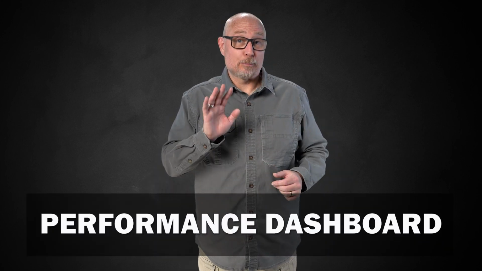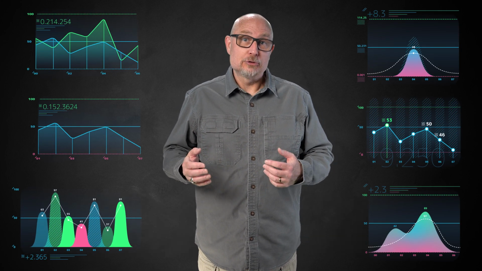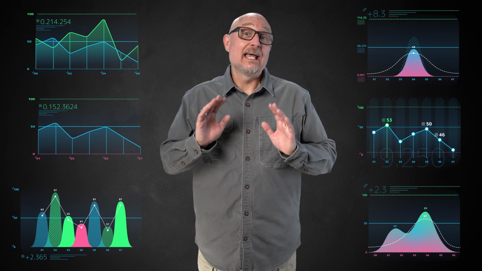The first is a performance dashboard. This is a visual, graphical tool that managers use to track progress against key performance indicators, or KPIs. These dashboards can allow managers to track not only individual performance, but team performance against the organizational objectives. And because they're graphical tools, it's pretty easy to get a quick snapshot of how the organization is doing.